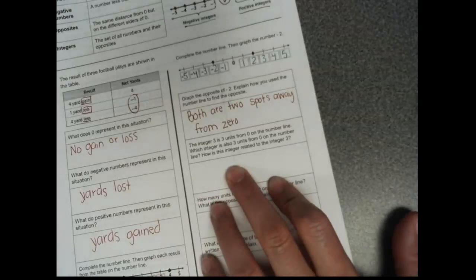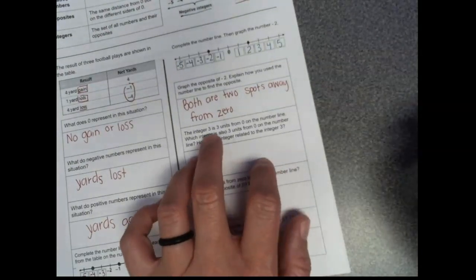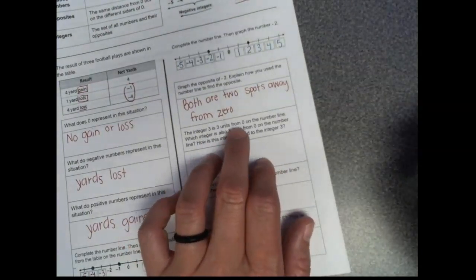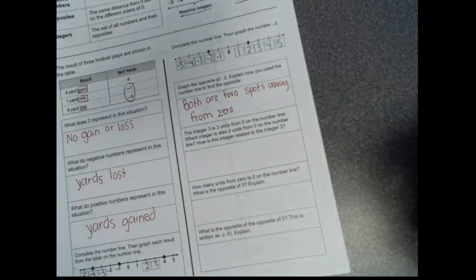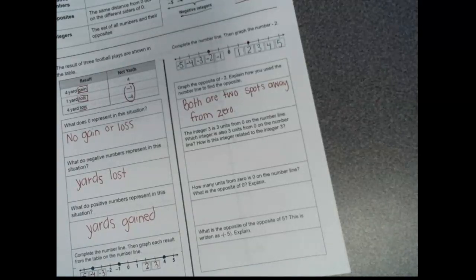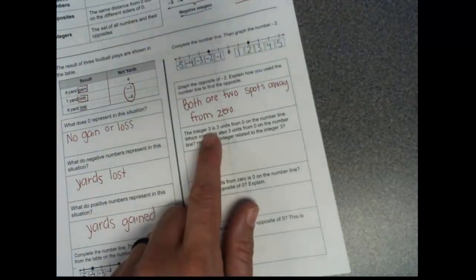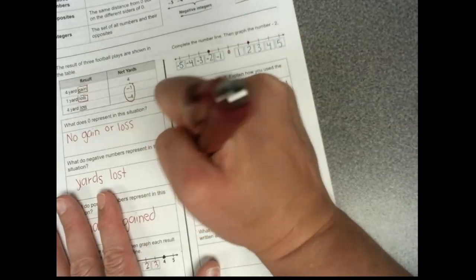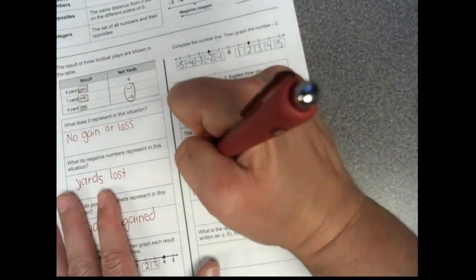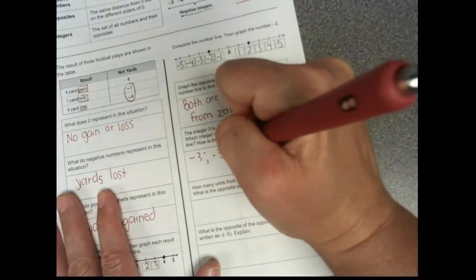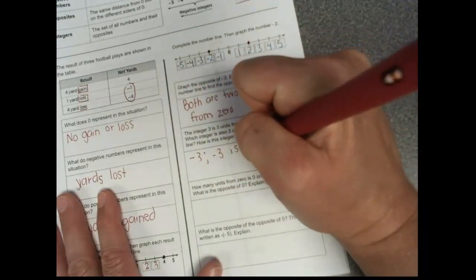Let's look at our next one. The integer 3 is 3 units from 0 on the number line. Which integer is also 3 units from 0 on the number line? So we had 3. It's 3 spots away on the positive side. On the negative side, if we go 3 spots away, we're at -3. How is this integer related to the integer 3? So -3 is the opposite of 3.